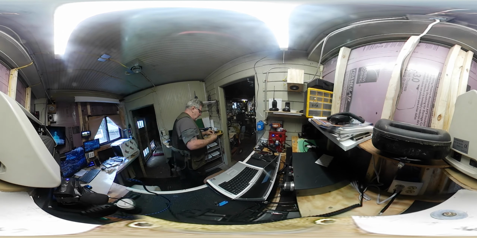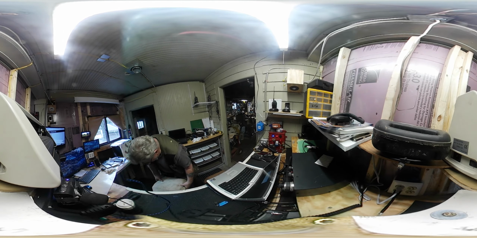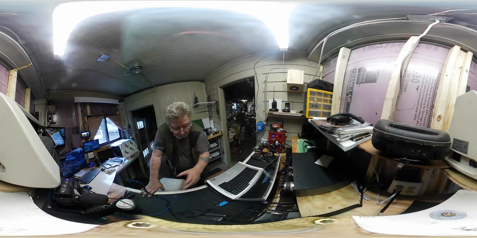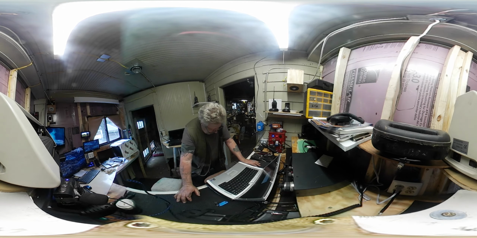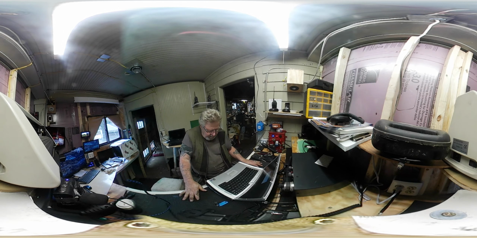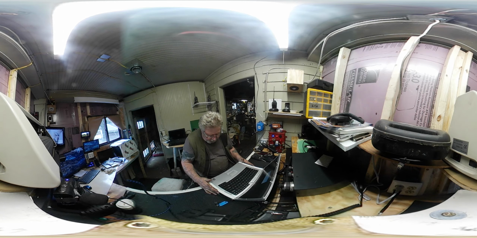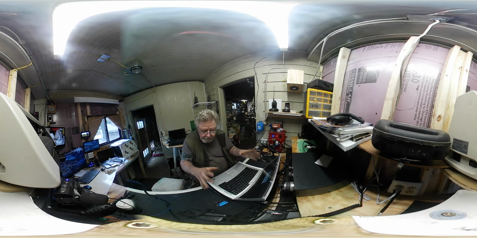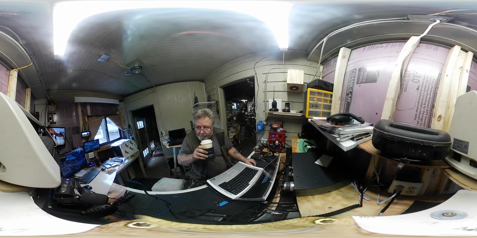What do I have? I have a computer here that's not letting me in. I did a short vid on this already, because it doesn't want to let me in because of the password. The thing is, it did originally turn on, but when I turned it off and back on again, it wanted the password and won't let me back in.